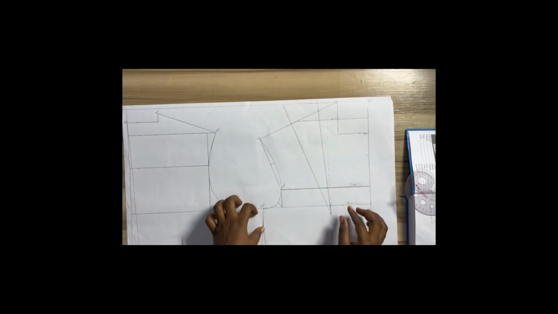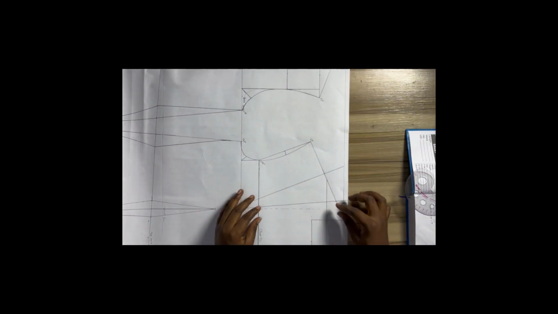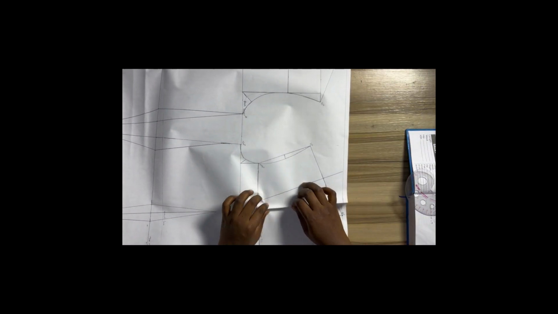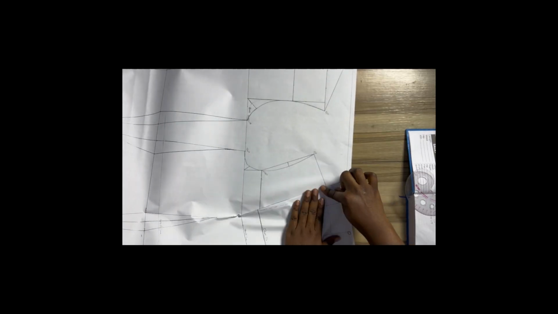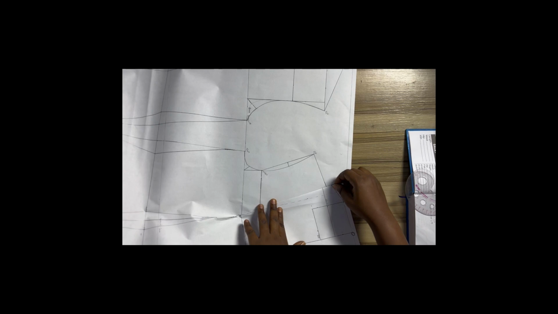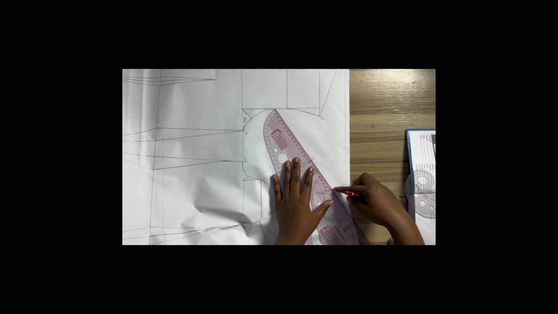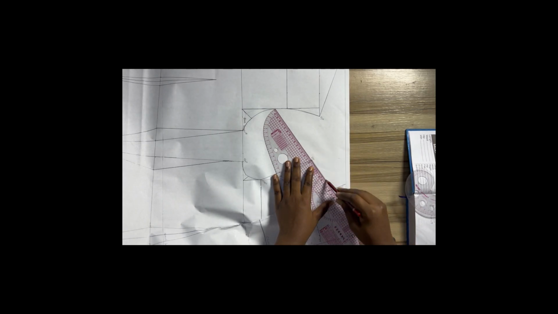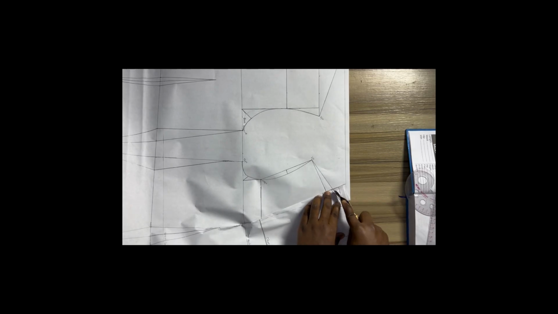So going back to the darts now, you need to create a proper dart line there, such that you will not be short of any fabric around the shoulder area. So you are going to trace through your darts properly. Close the dart at the center area, and then with the help of a tracing wheel, you are going to trace out that part. But before then, connect your NP to your SP at the front correctly. Then use the tracing wheel to trace it out.